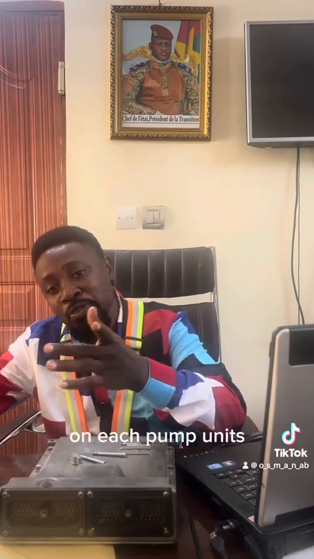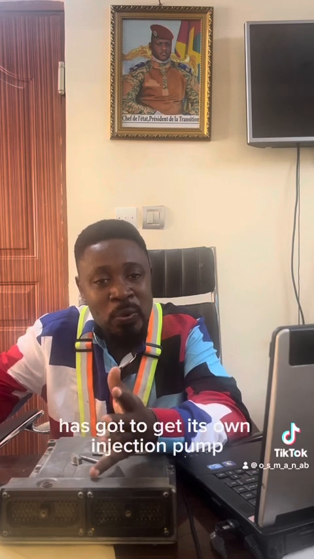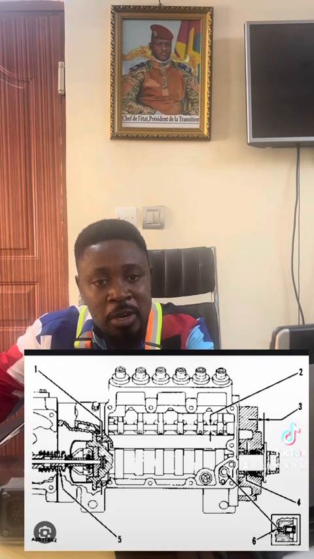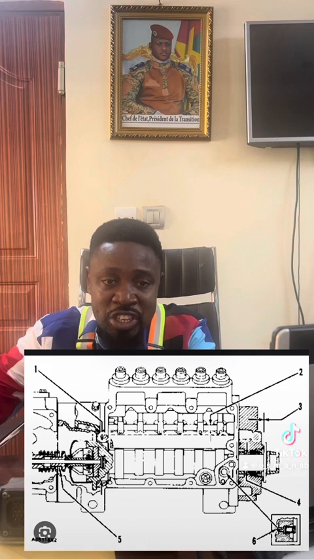In each pump unit, if there are 3 cylinders, each cylinder has got to get its own injection pump. But these are combined into one with one camshaft that drives all, but each has its cam lobe that drives it according to the firing order of the cylinder.